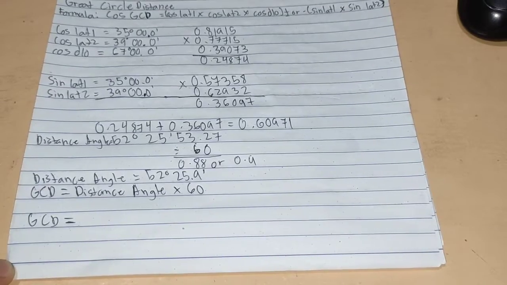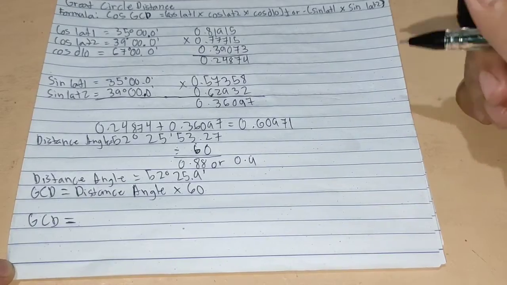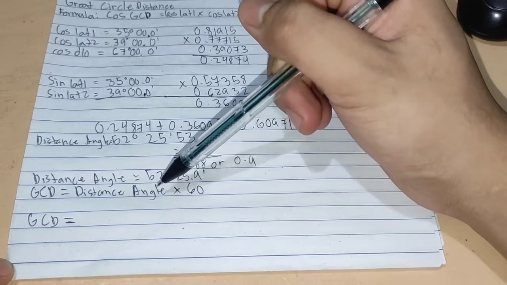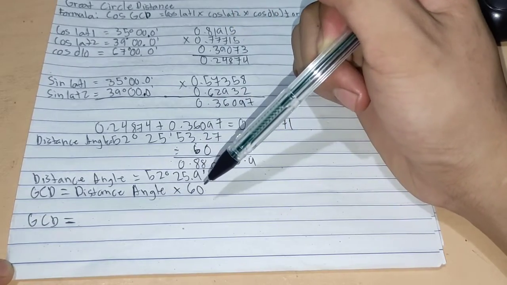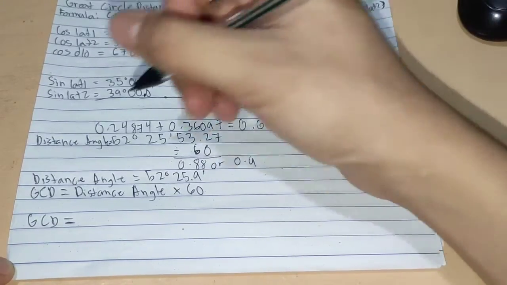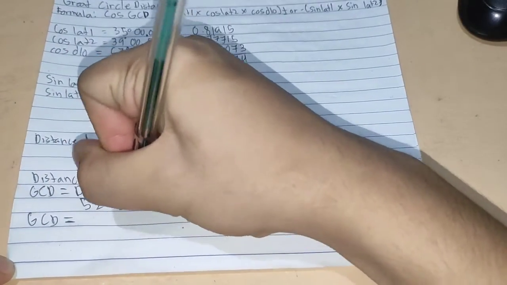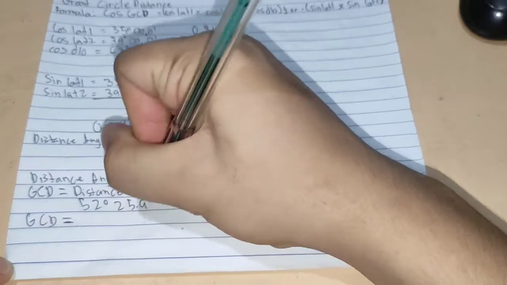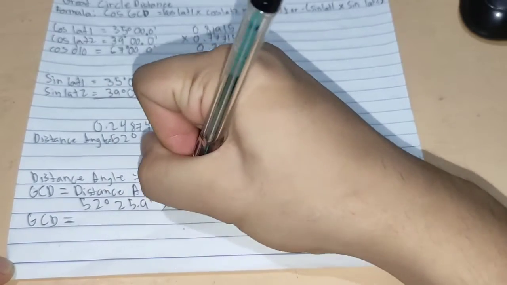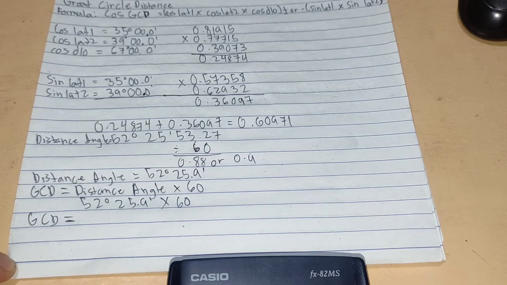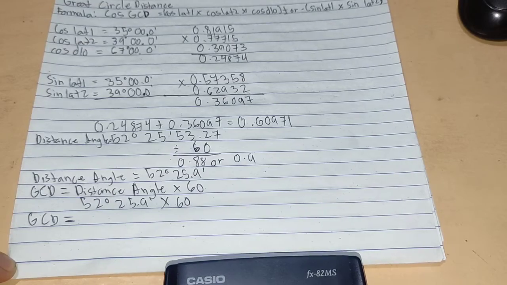Now we are getting the great circle distance. This is the formula: GCD is equal to distance angle times 60. First, we substitute the distance angle, 52 degrees 25.9 minutes multiplied by 60. Input it into our calculator: 52 degrees 25.9 times 60.